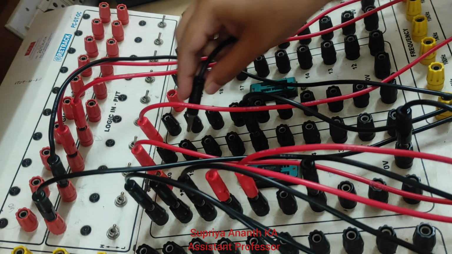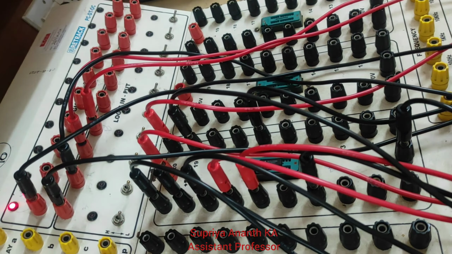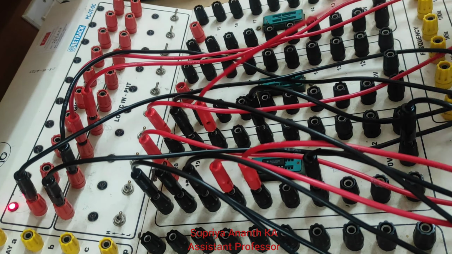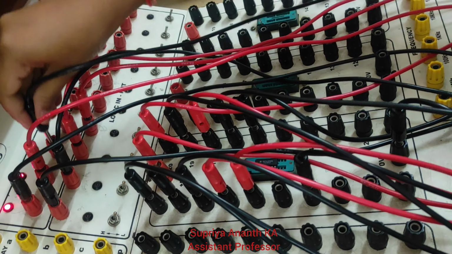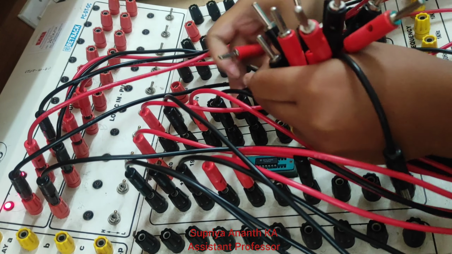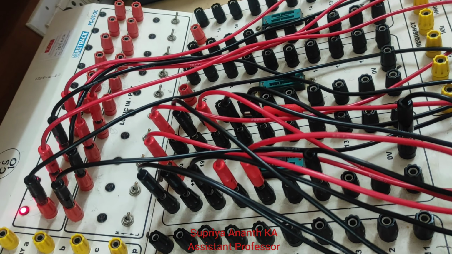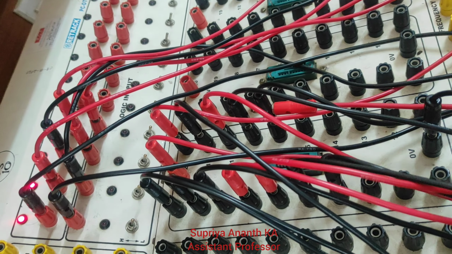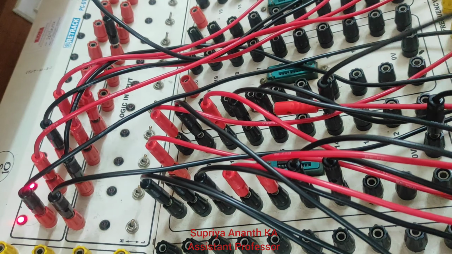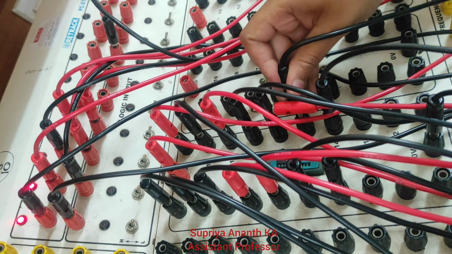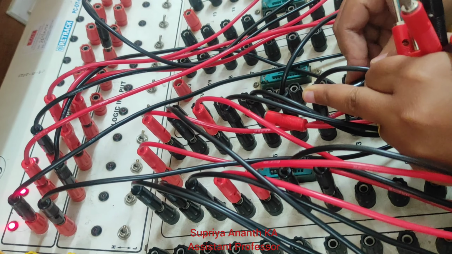Next, from the output, we need to connect from pin number 13 to output A. From pin number 12, connect it to B. From pin number 11, connect it as C. From pin number 10, take the output as D. From pin number 6, we are taking a mode connection, and pin numbers 8 and 9 are shorted and given for the clock pulse.